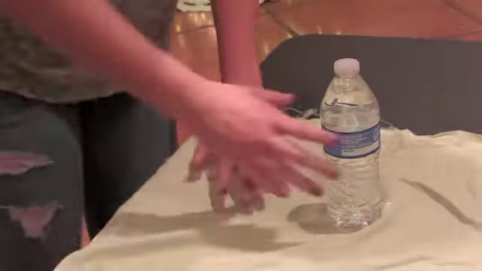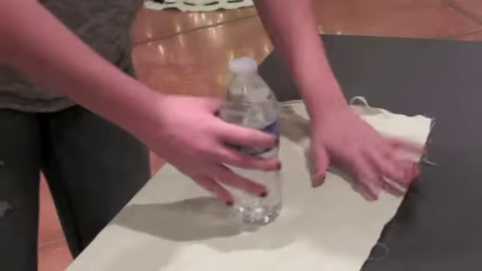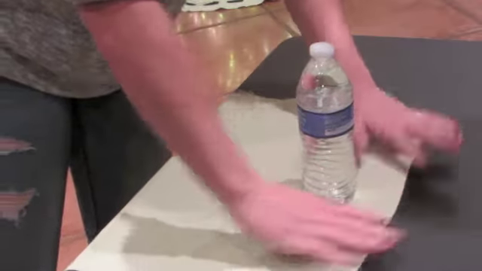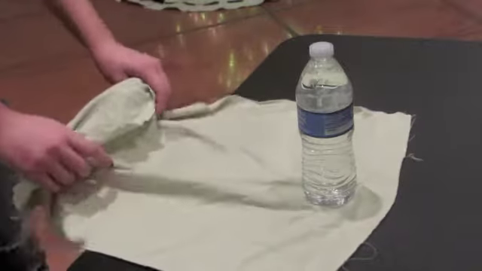the cloth. Finally, the right way to do it is you're going to set your cloth right here, and then you're going to put your bottle towards the top because you want to have as little time for the water bottle to speed up as possible.